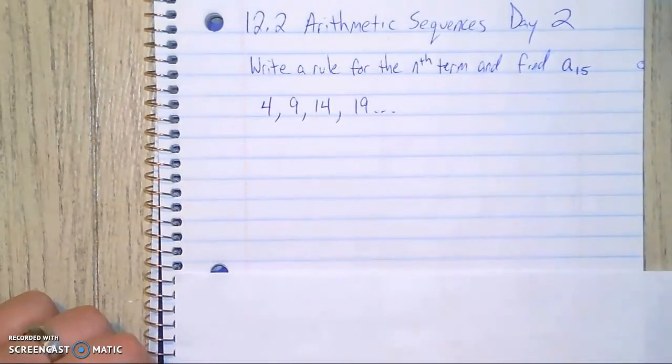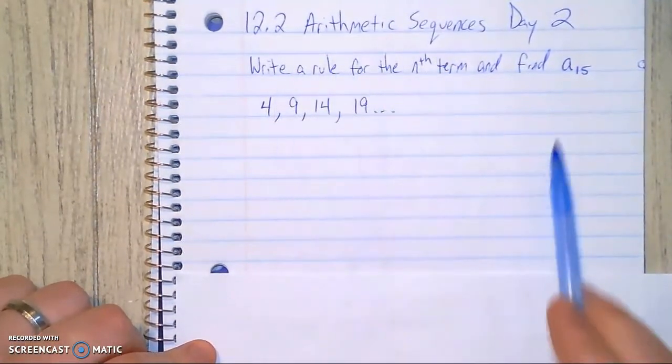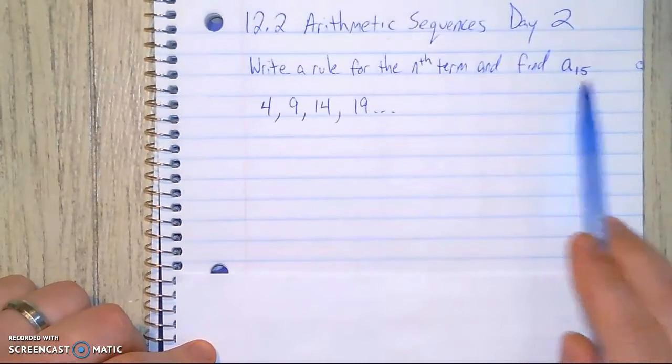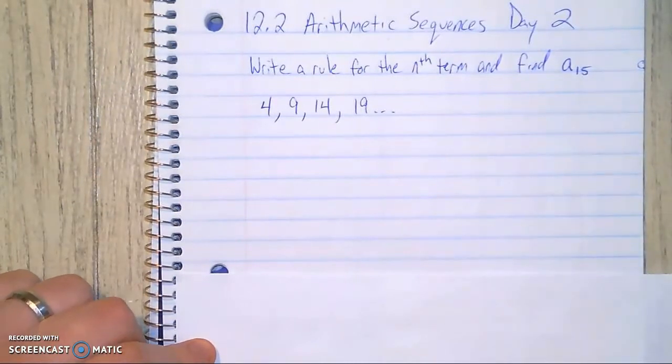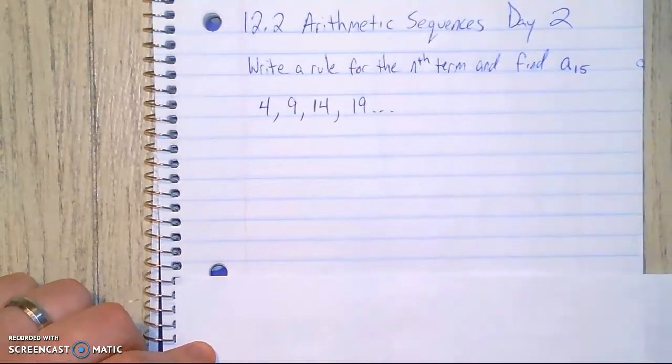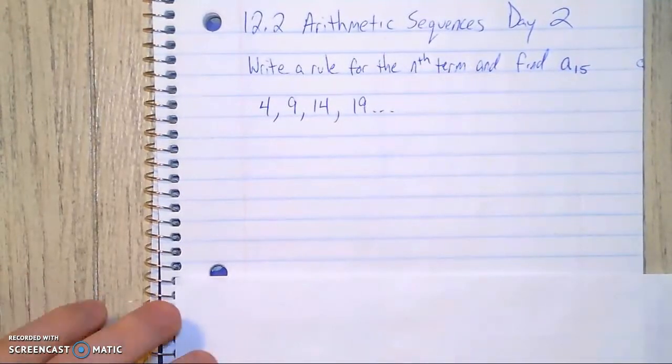And even if you think of other ways you could do it, it helps to have a generalized form for the nth term. So if it's not just about the 15th, if we wanted the 8th term, the 30th term, the 132nd term, we'd have one way that would work all the time. So let's go ahead and get started.